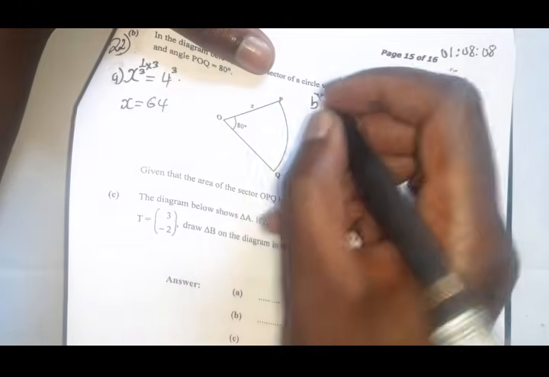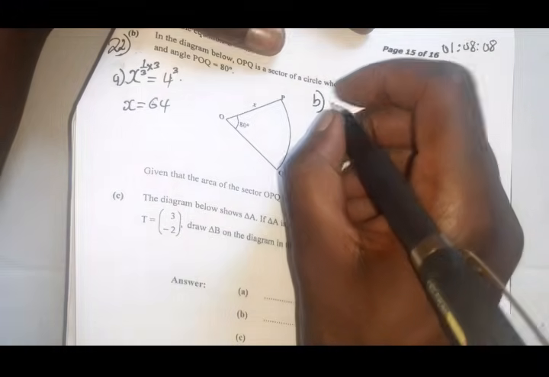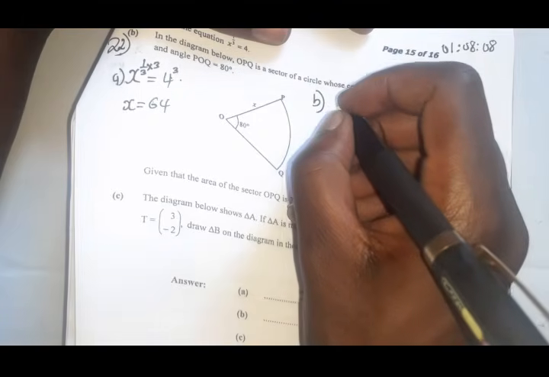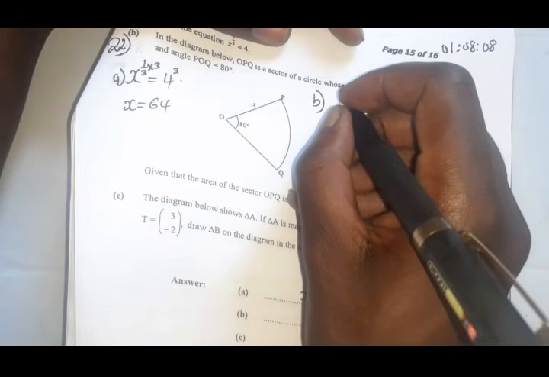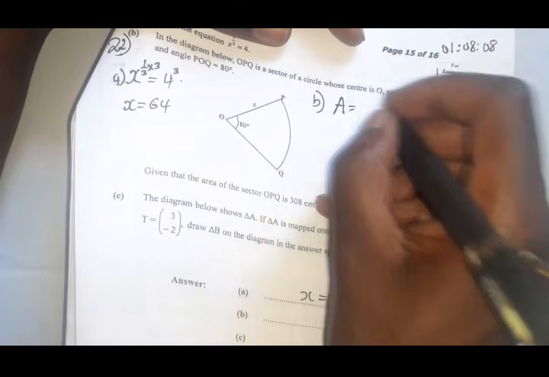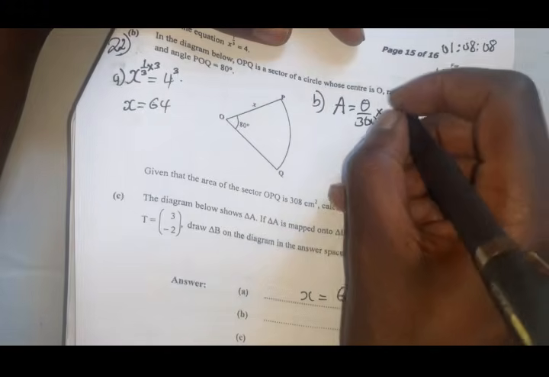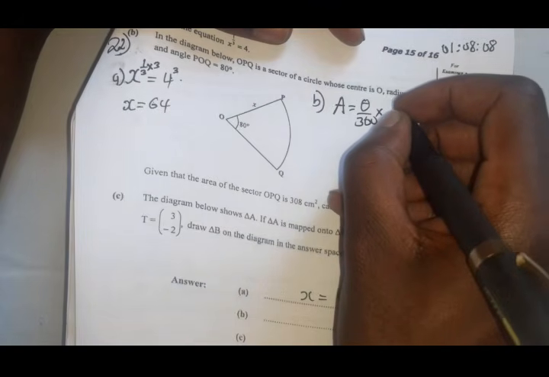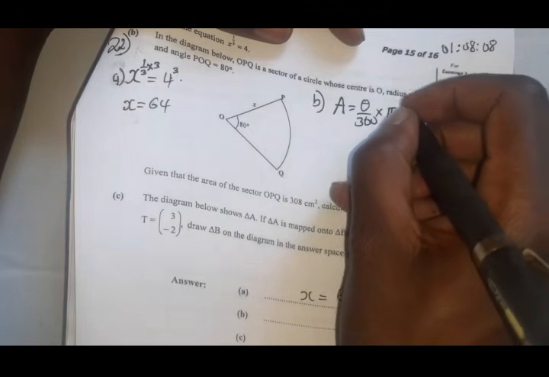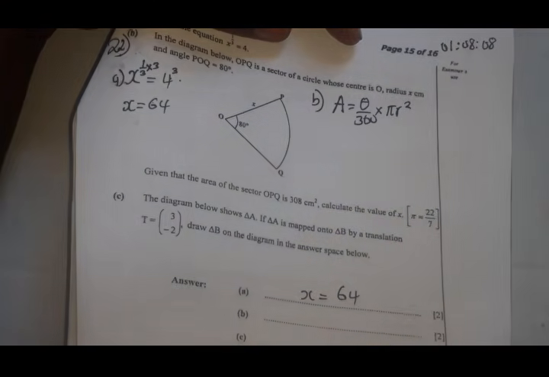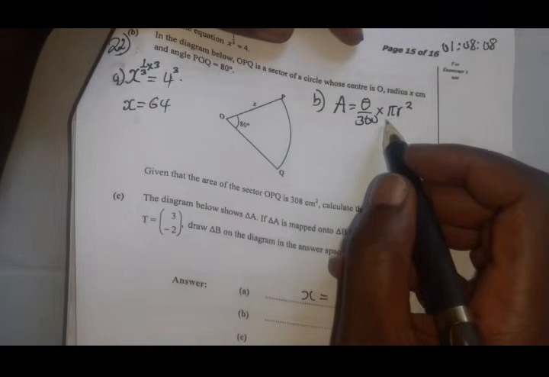Okay, so first of all here, let me make use of this space, or we can start from here, then we'll continue this side. So our B, the formula that we use to find the area of a sector is theta over 360 multiplied by pi multiplied by r squared. So in this question, we want to find the value of r.